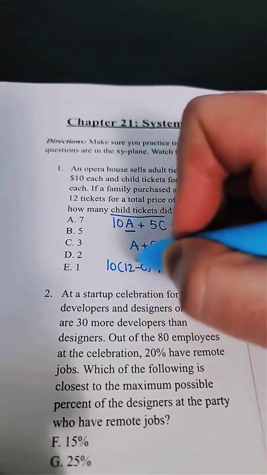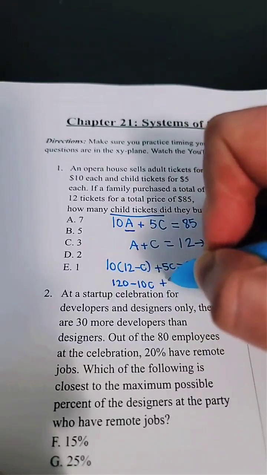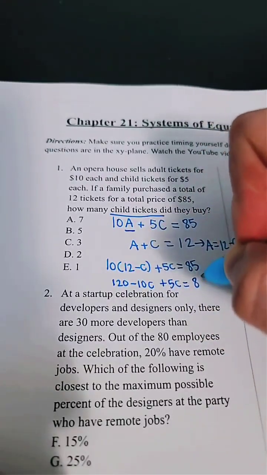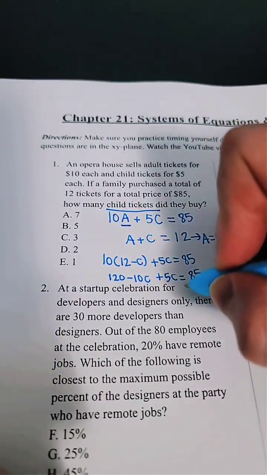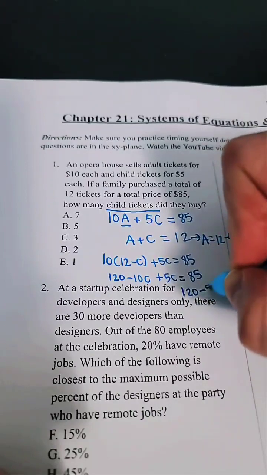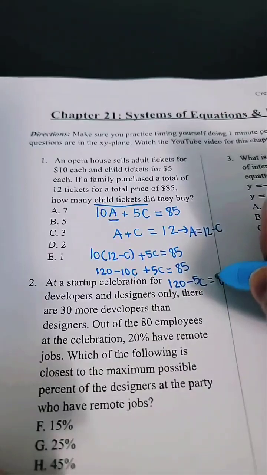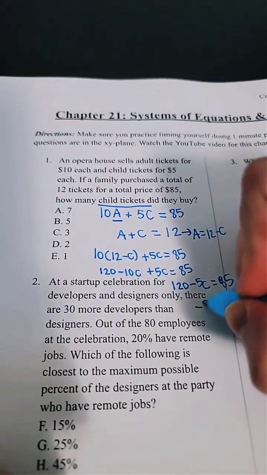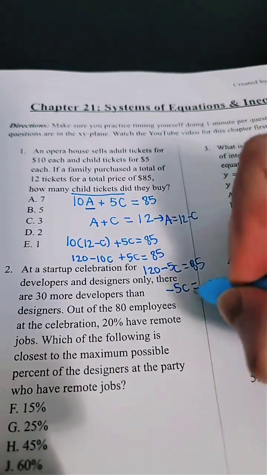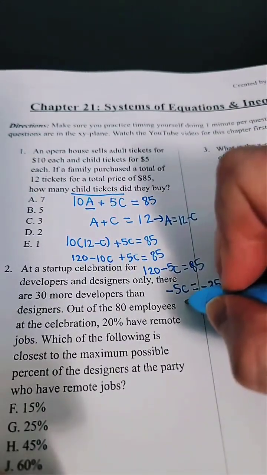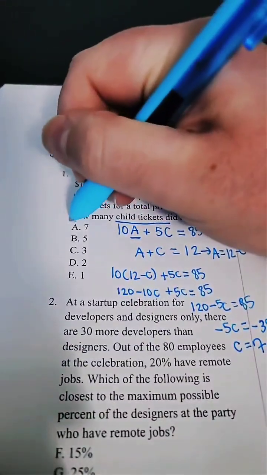Then I'm going to distribute the 10 to each term in parentheses, and that's going to give me 120 minus 10C plus 5C is equal to 85. Now I'm going to combine my like terms of minus 10C and plus 5C. That's going to give me negative 5C. So now I have 120 minus 5C is equal to 85. And then I just need to subtract 120 from each side. So when I subtract 120 from each side, I'm going to get that negative 5C is equal to negative 35. And then if I divide by negative 5 on each side, I'm going to get that C is equal to 7. So the number of children's tickets is 7, so it should be A.